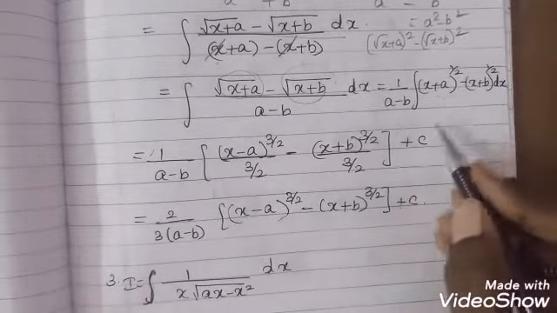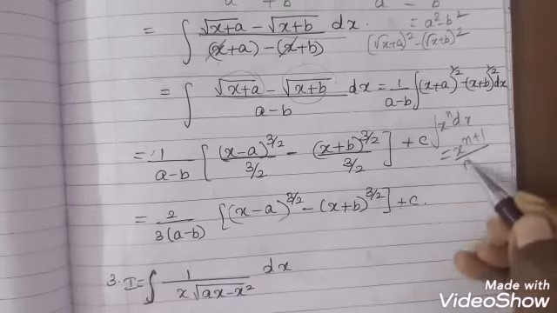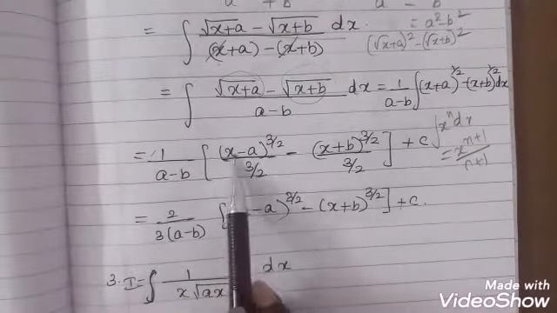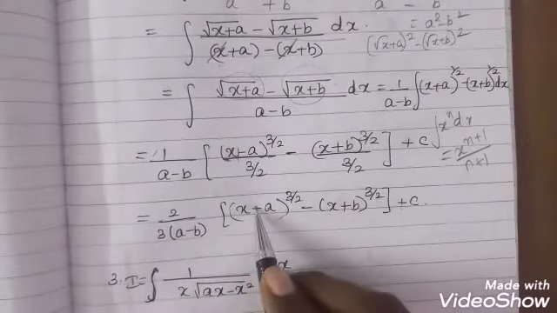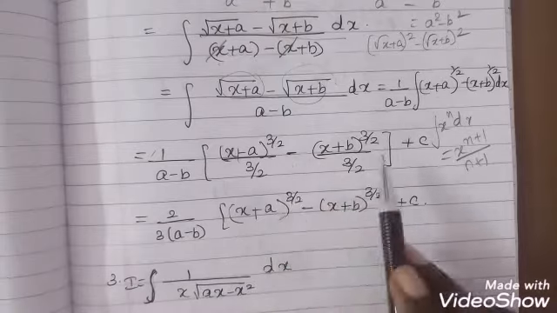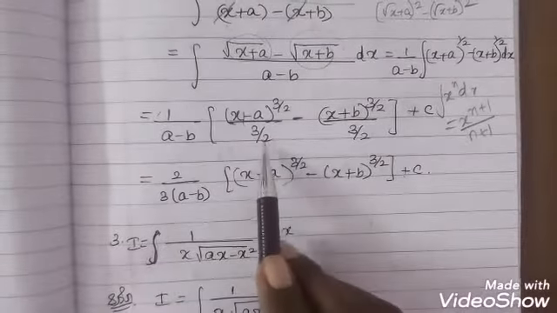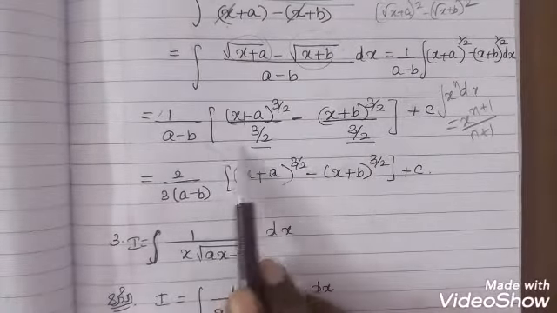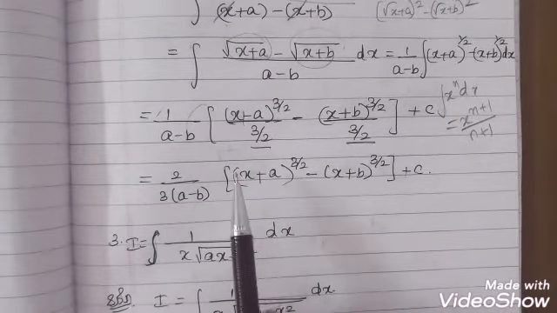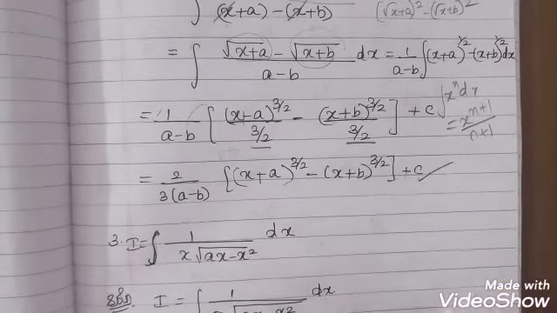Okay, so what formula will I be applying here? It's nothing but the integral of x power n dx is equal to x power n plus 1 divided by n plus 1. So how can I write it here? 1 by a minus b into x plus a the whole power 3 by 2 divided by 3 by 2, because half plus 1 gives 3 by 2, minus x plus b the whole power 3 by 2 divided by 3 by 2, plus a constant. Now you've got 3 by 2 in both. Taking it to the numerator, it becomes 2 by 3. So I've taken it outside: 2 by 3 into a minus b, into x plus a the whole power 3 by 2 minus x plus b the whole power 3 by 2, plus a constant.